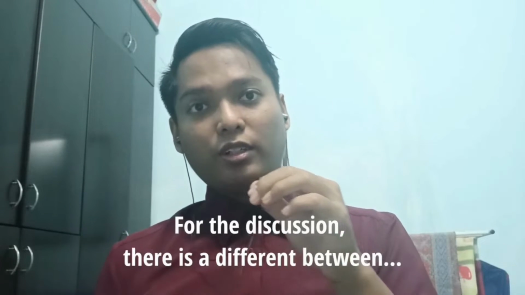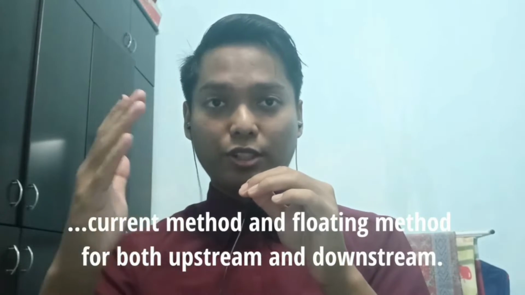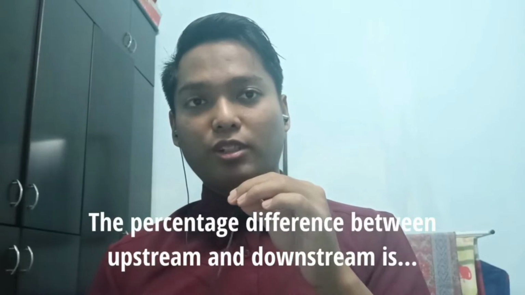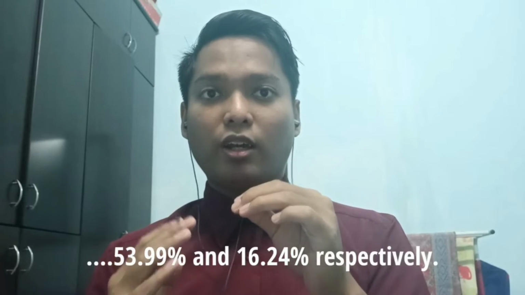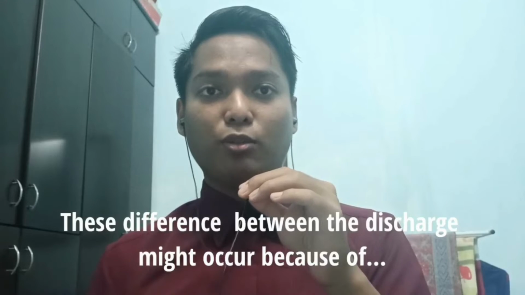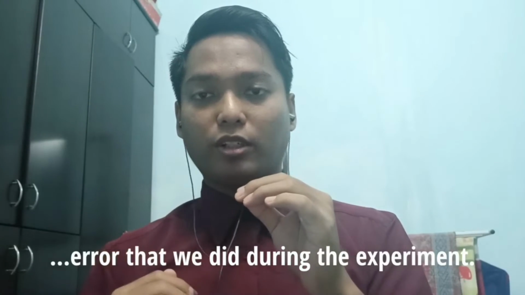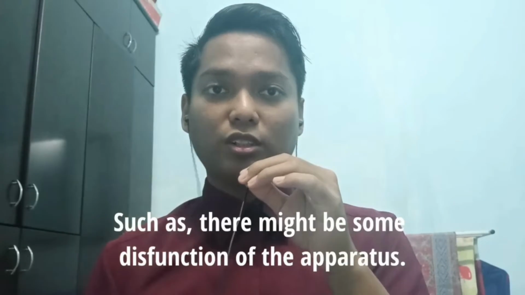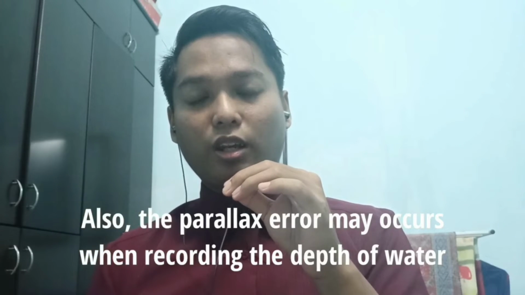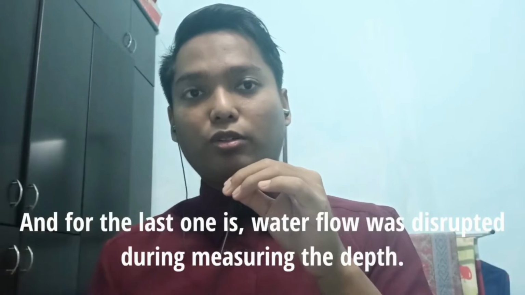For the discussion, there is a difference between the current meter method and the floating object method for both upstream and downstream. The percentage differences for upstream and downstream are 53.99% and 16.24% respectively. This difference in discharge might occur because of errors during the experiment, such as some dysfunction of the apparatus. Also, parallax error may occur when recording the depth of water. And lastly, the water flow was disrupted during the measuring of depth.